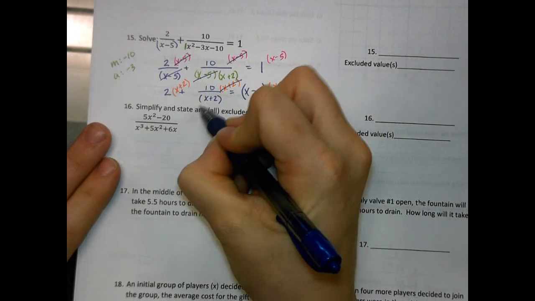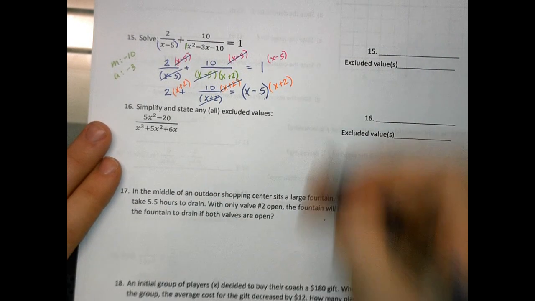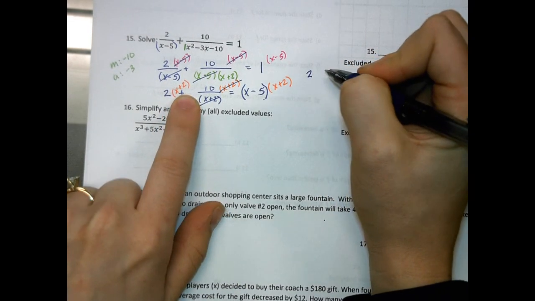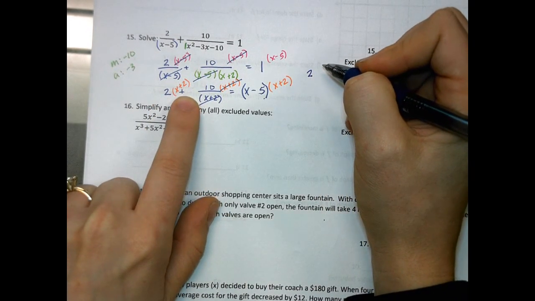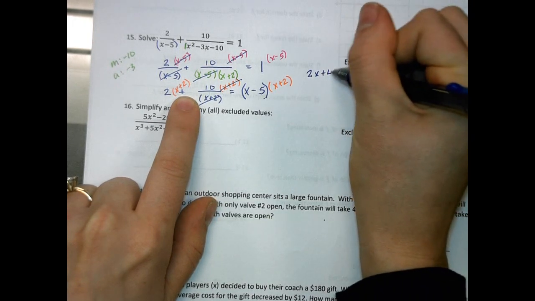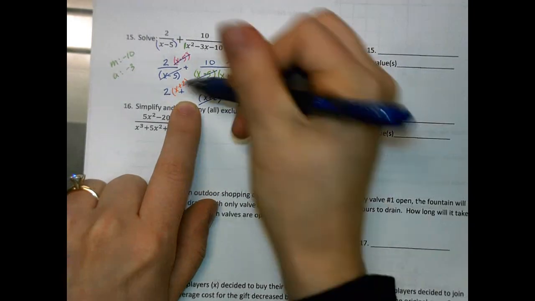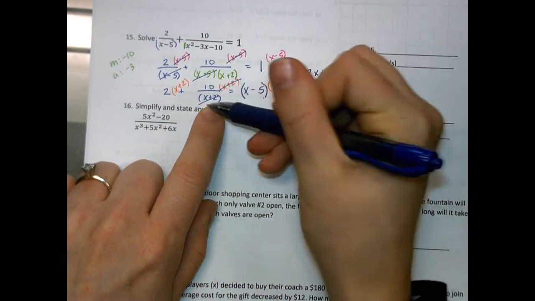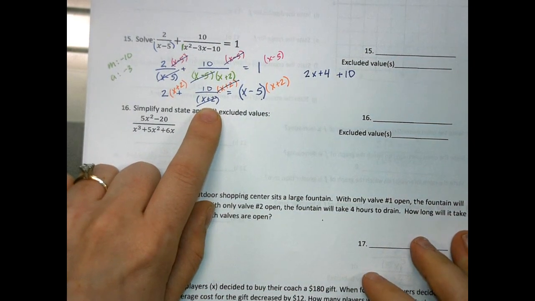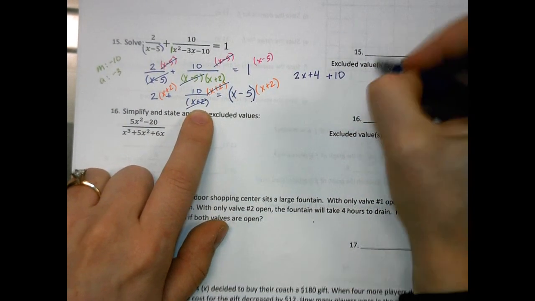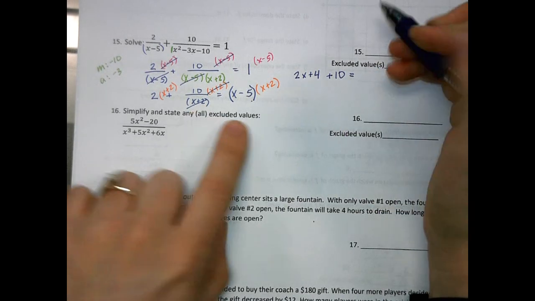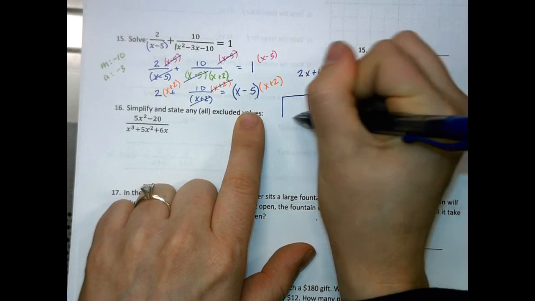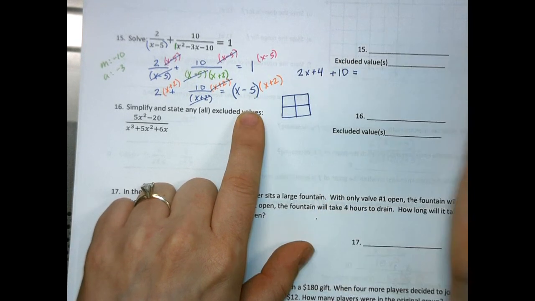So now my x plus 2's reduce, and that leaves me with 2 times x plus 2. What's 2 times x plus 2? 2x plus 4. After that, I'm going to add 10 because everything else reduced. And on the right side, I have x minus 5 times x plus 2. How do you multiply x minus 5 times x plus 2?